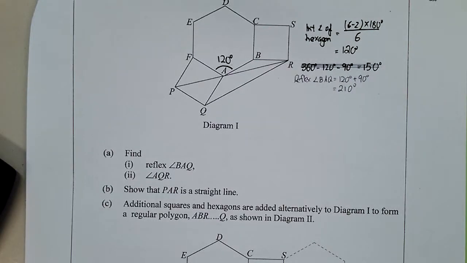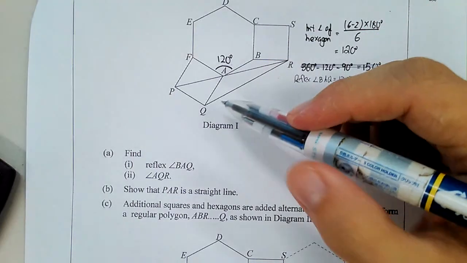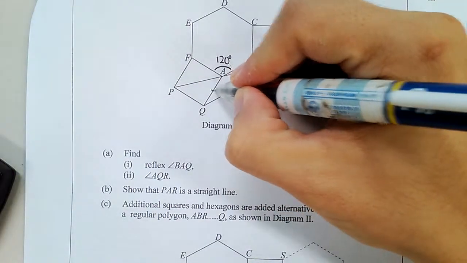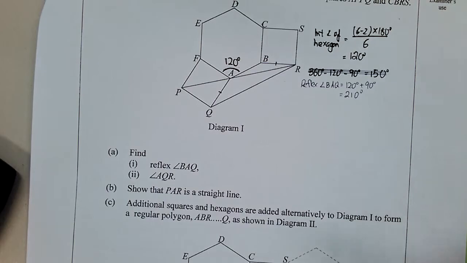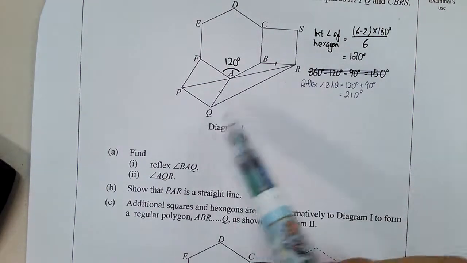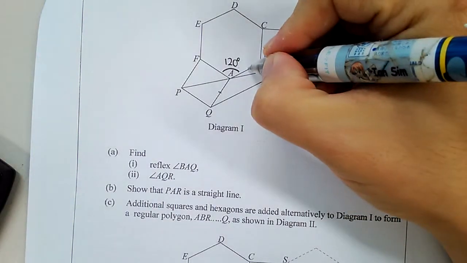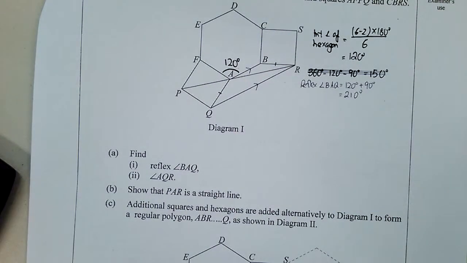Next one, we have angle AQR. First, we know that BCSR is congruent to AFPQ. So this side and this side are actually the same. Therefore, if you notice now, in ABQR, these two sides are equal. It forms a trapezium. So for this trapezium, AB is actually parallel to QR, like this.